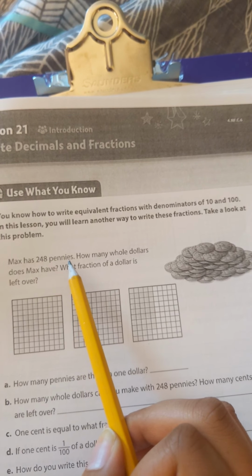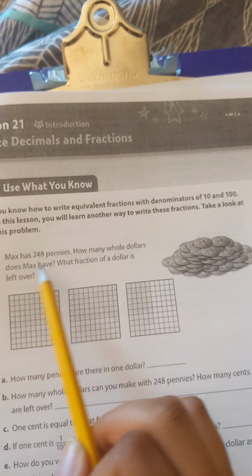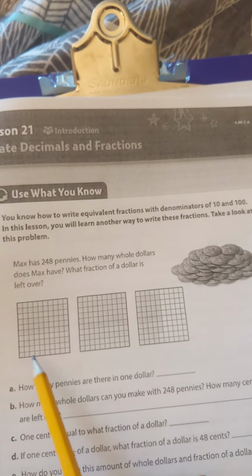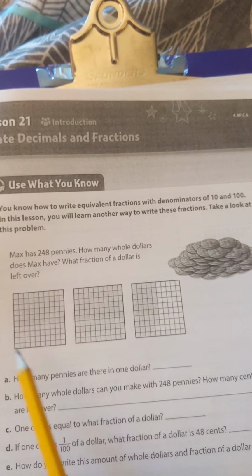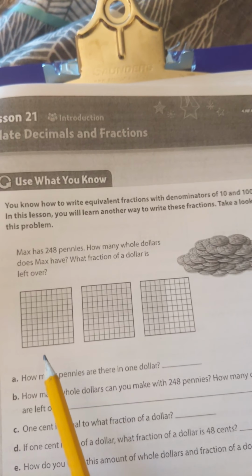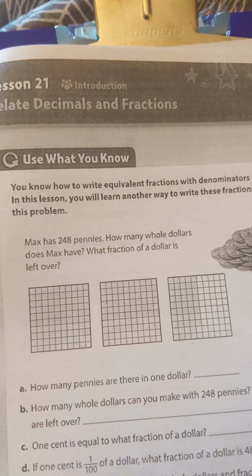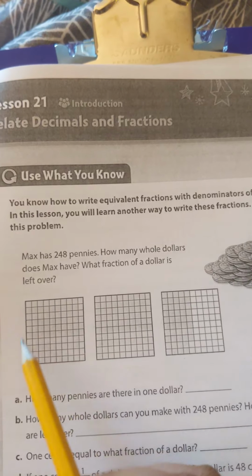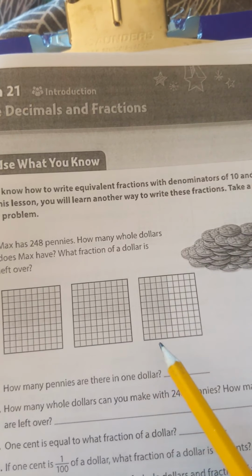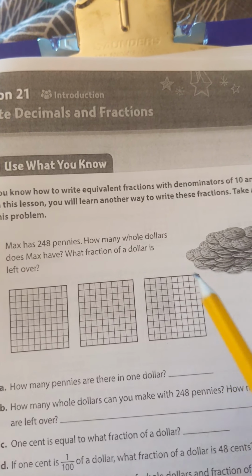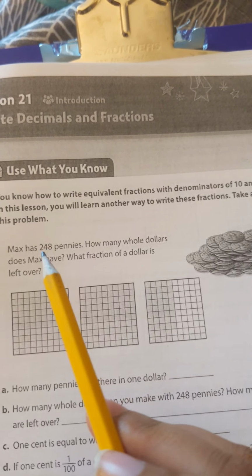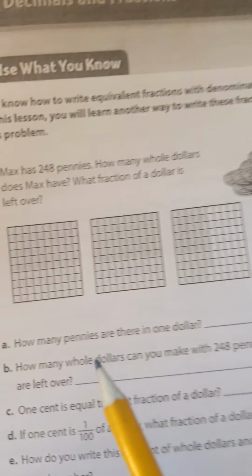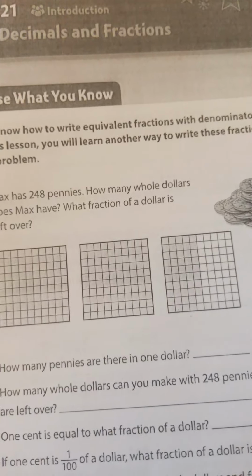Max has 248 pennies. How many whole dollars does Max have? What fraction of a dollar is left over? So let's take a look at these charts here. Without counting all of those little tiny dots, you should recognize this picture. I have these in the classroom. They're hundreds flats, right? So there are 100 of those little boxes. So here's 100, here's 200, and I'll give you a guess without even counting how many are here? 48, okay? So 248.